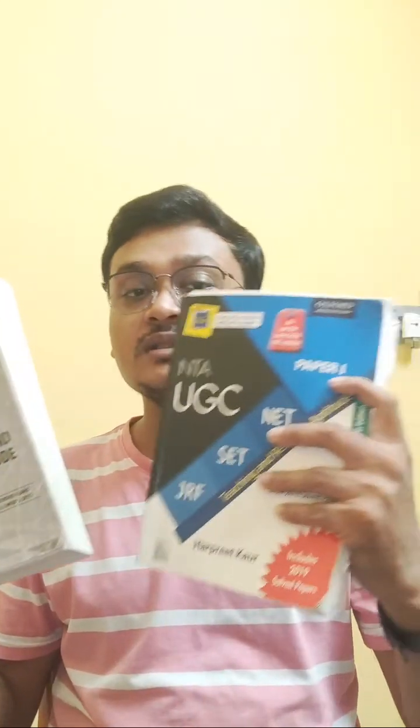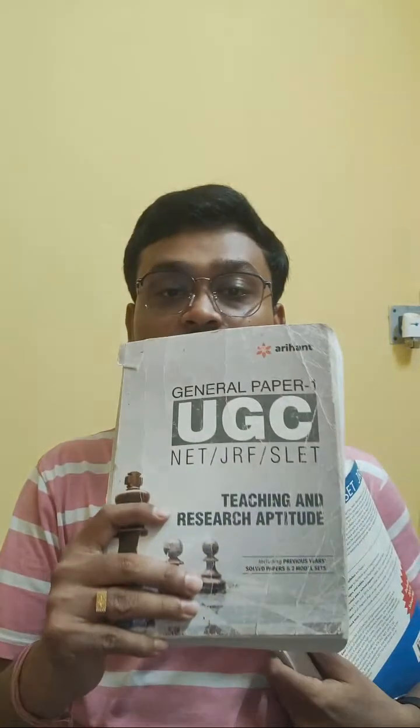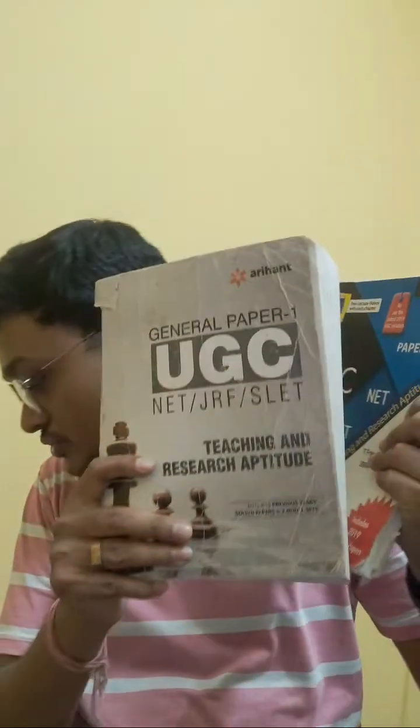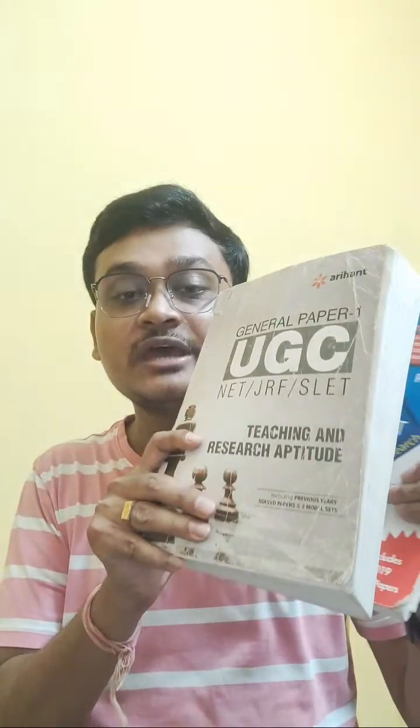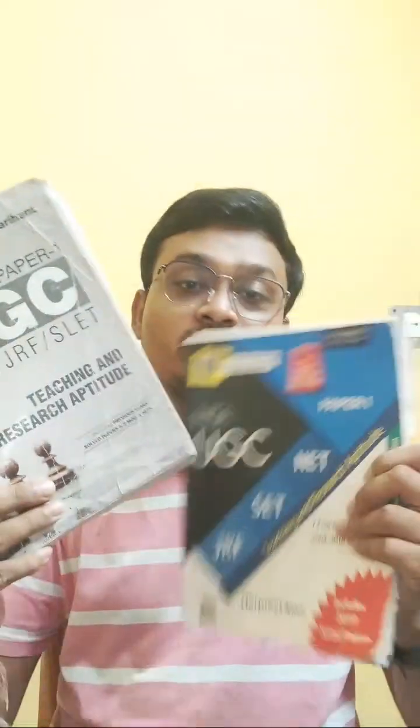So this is paper 1. I have 2 books here: one is Harpreet Kaur, and another one is the Aryan edition. Along with these 2 books on paper 1, I also have another book, which is a photocopy, Truman's photocopy. So I have 3 books on paper one.